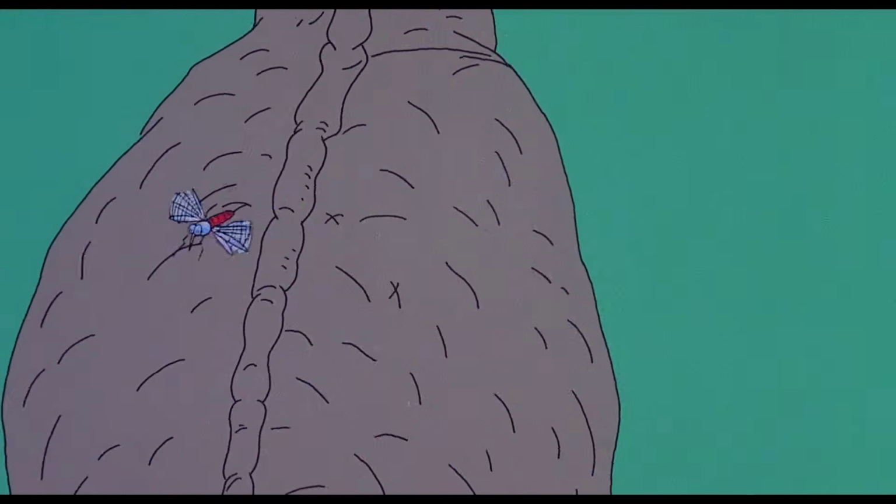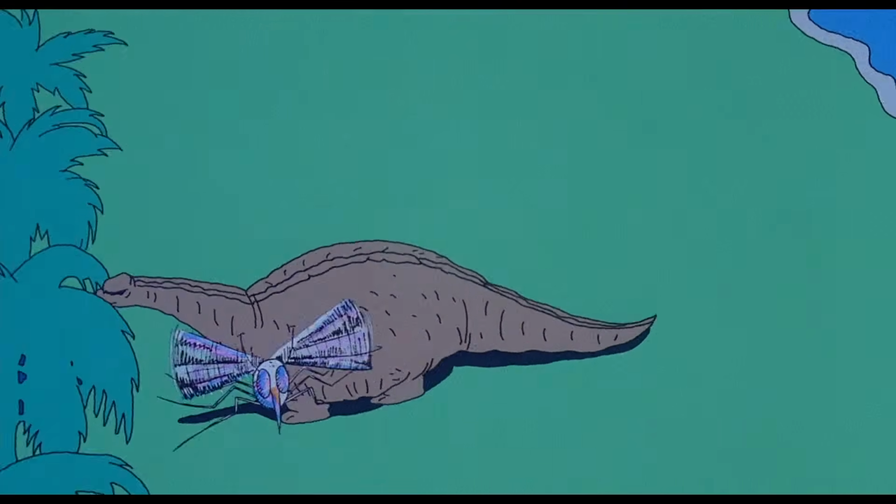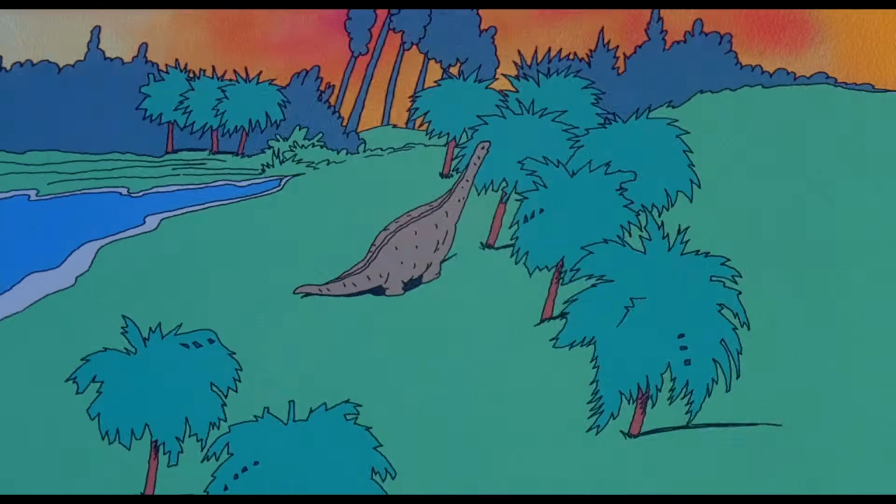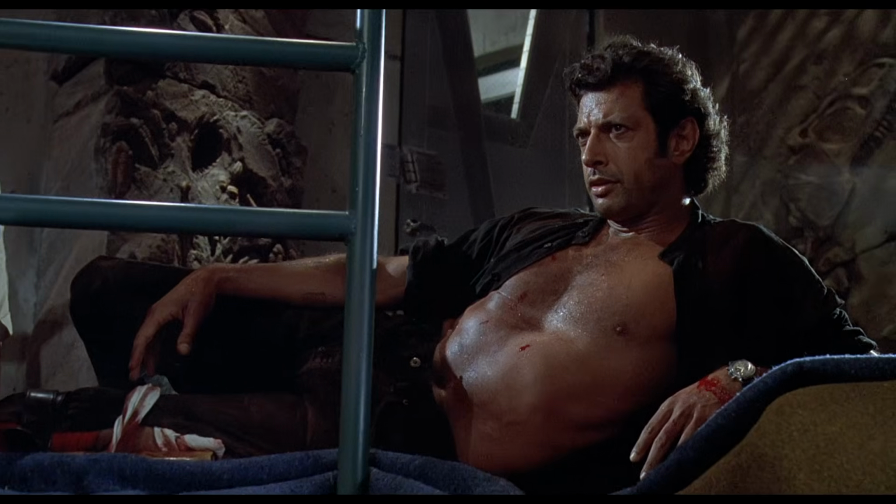100 million years ago, there were mosquitoes, just like today. And just like today, they fed on the blood of animals, even dinosaurs.